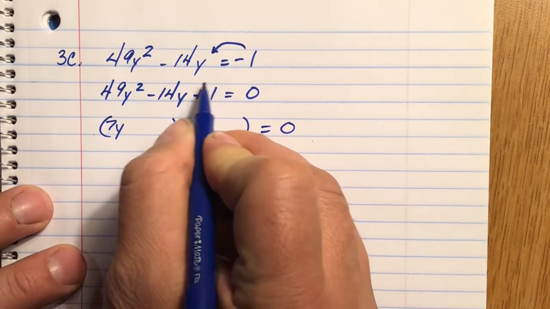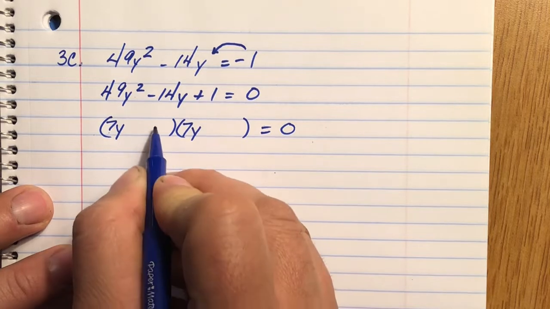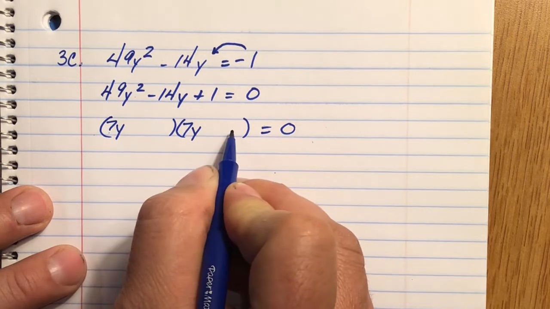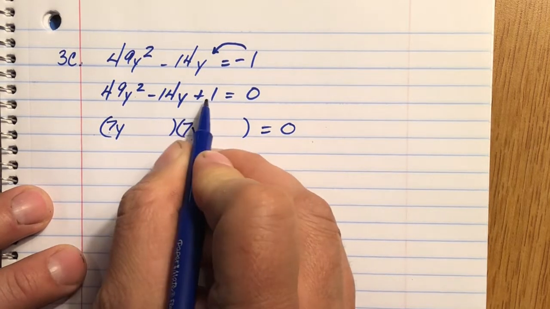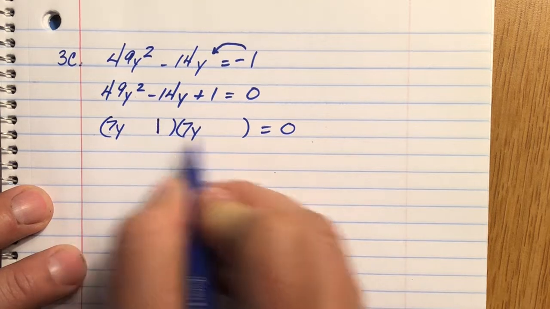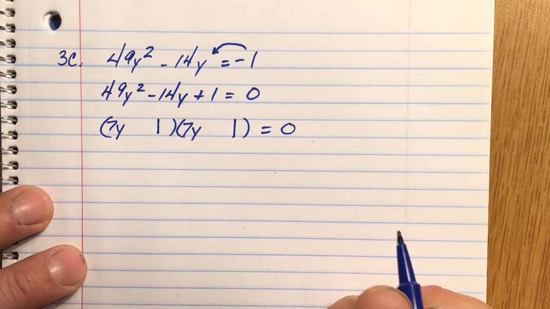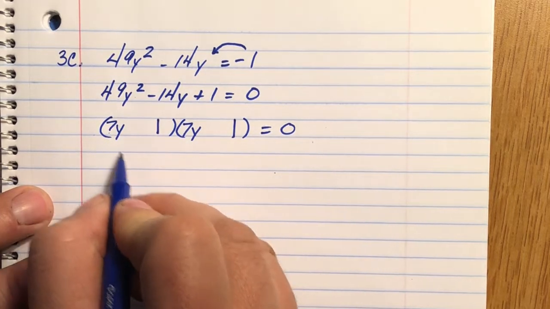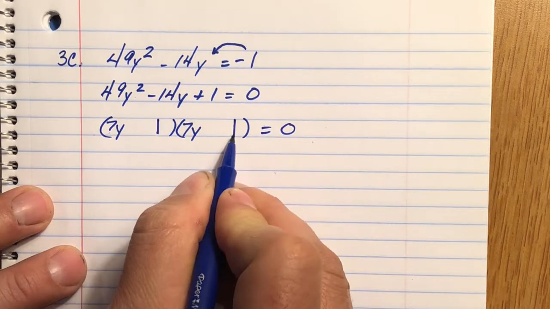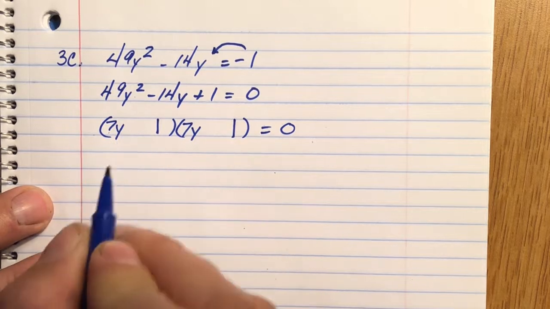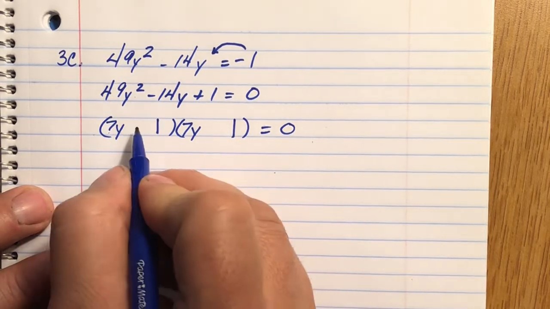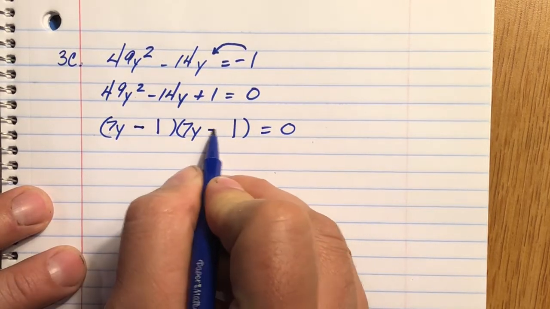How do you get that last term? You multiply last term times last term in each binomial. Well, how do you get 1? How do you get a product of 1? 1 times 1. And the last thing is we have to have the outside, so this times this, and this times this. Those have to add up to a -14. So it's got to be a negative and a negative.